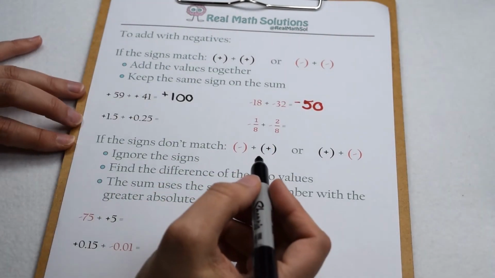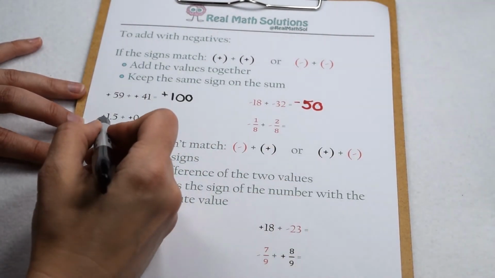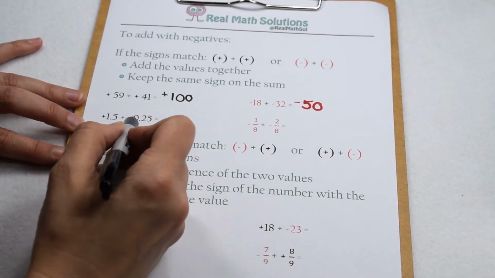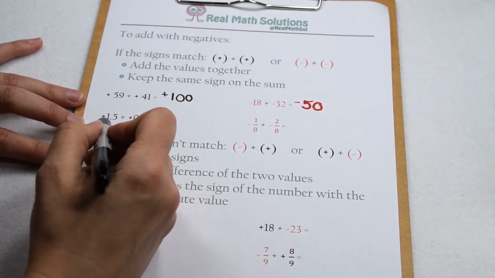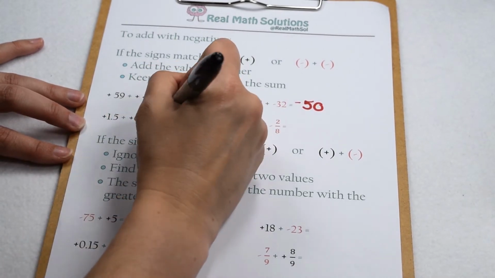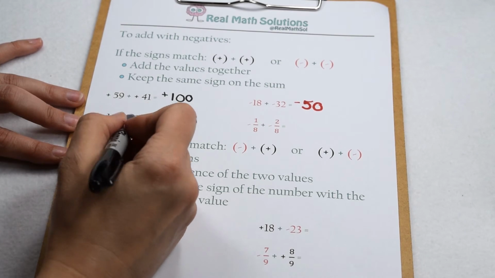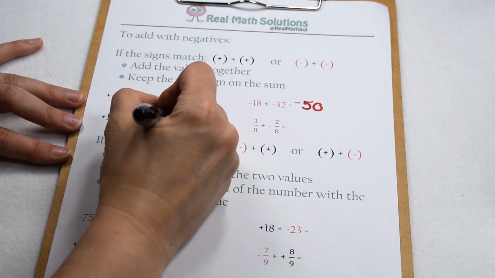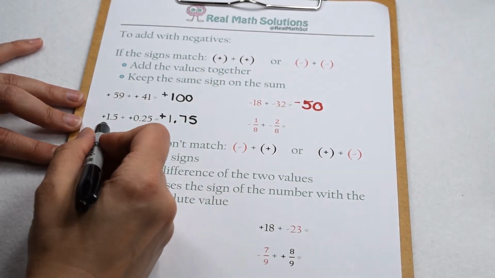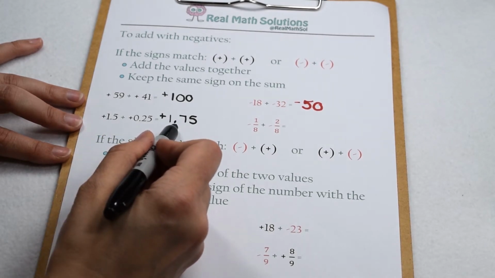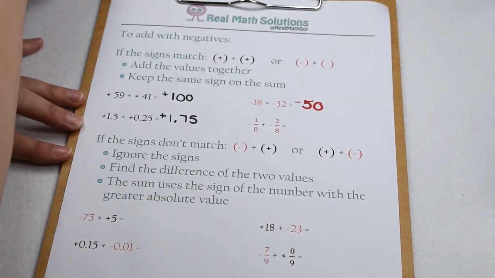These same algorithms will work with decimals and fractions. To add positive 1 5/10 to positive 25/100, I would simply add my decimals together. 1 5/10 plus positive 25/100 gives me a total of 1 75/100. Since both values are positive, my sum is also positive. So positive 1 5/10 plus positive 25/100 gives me a sum of positive 1 75/100.